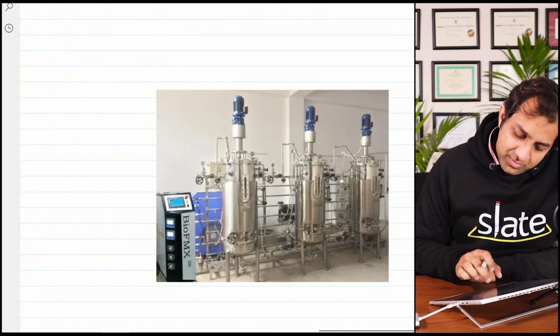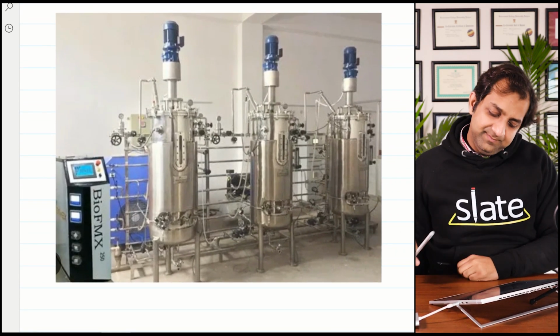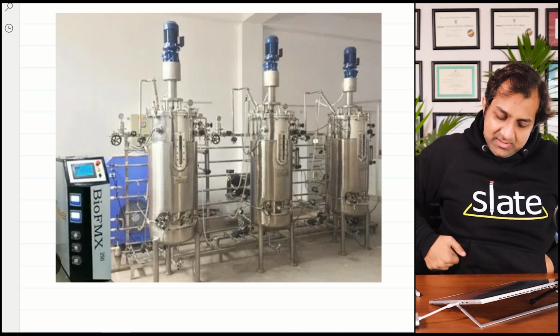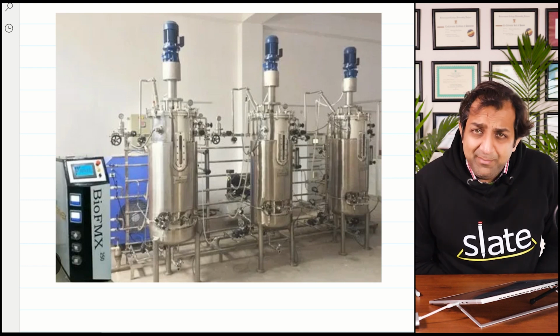Now let me show you a picture of an industrial fermenter. Look at it. These are pilot scale but industrial fermenters. So they are quite complex. They have involved a lot of research and development.